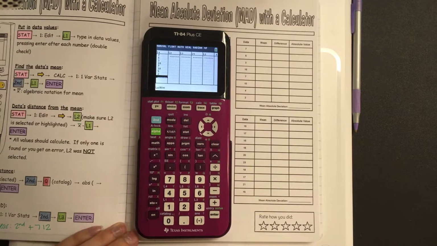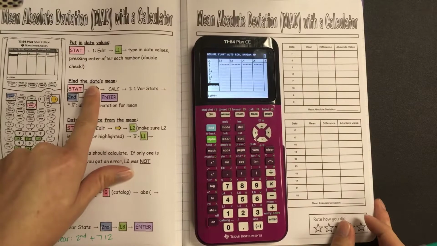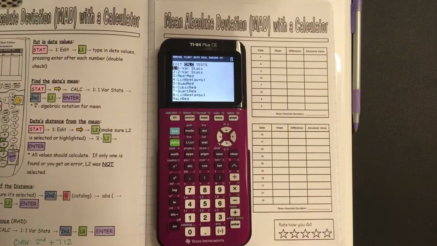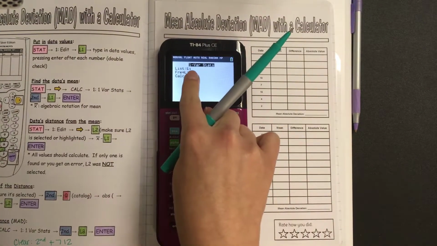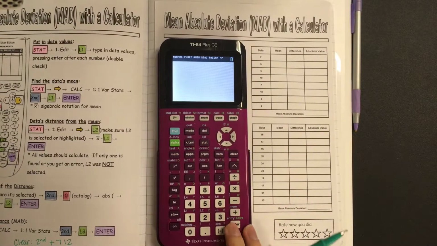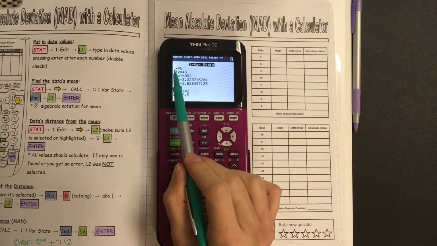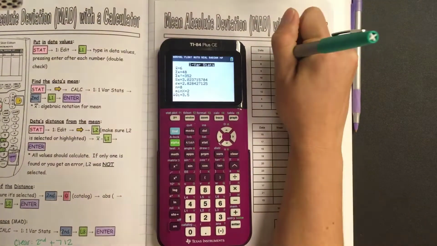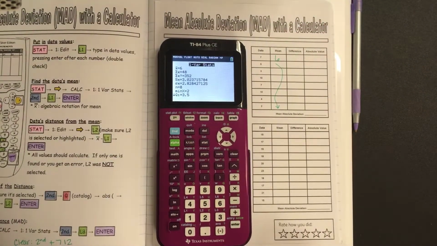So now my first thing I need to do is find the mean of my data. So I'm going to go to Stat, over to Calc, option 1. All of my data is in L1, so I'm going to make sure that it does say that it's going to pull from list 1. Enter, enter, enter. So that first information right here, this is the algebraic symbol for mean, so the mean equals 6. So I need that information right here.